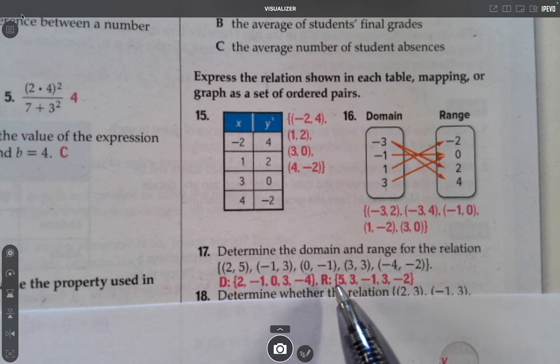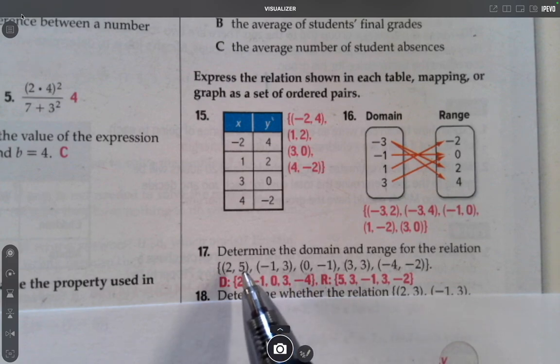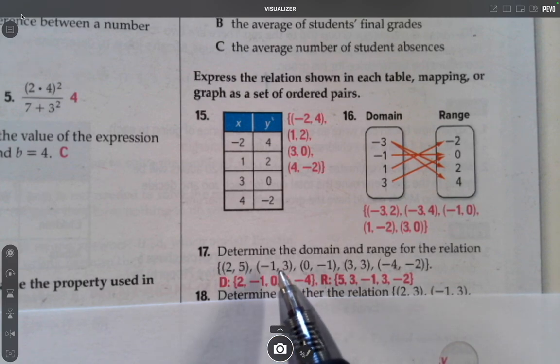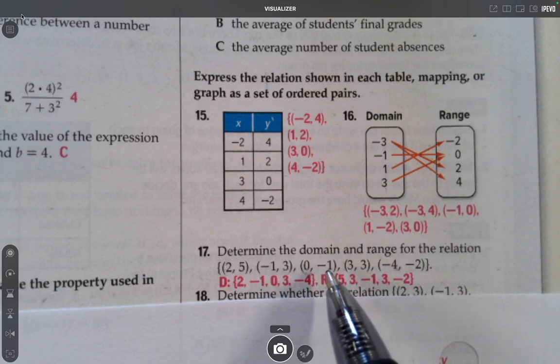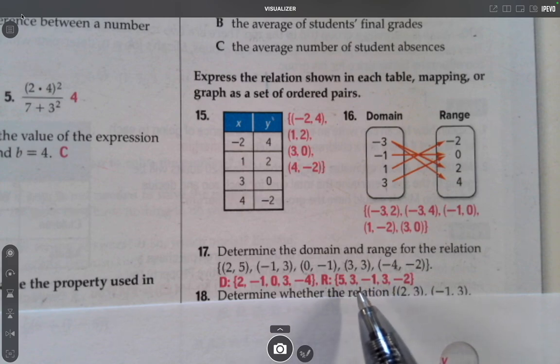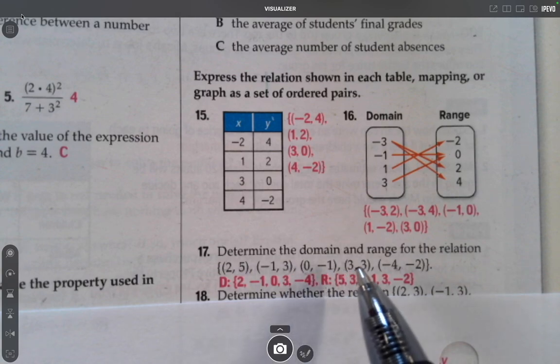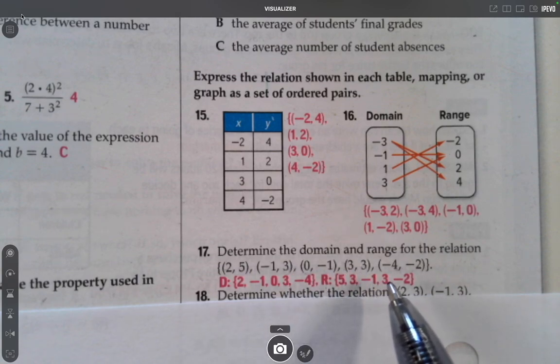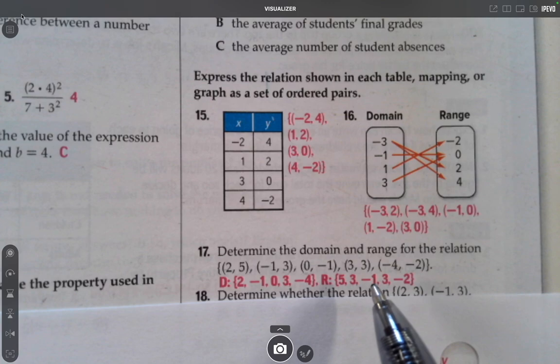Range is all the y values. That's the second number in the ordered pairs. So 5, 3, -1, 3, -2. Now the book does have a mistake right here. When you list domain and range, numbers should not be repeated. So since 3 showed up twice, they listed 3 twice, you should not do that for the domain and range. So they should have just listed 5, 3, -1, and since 3 was already in the list, not listed again, and put -2.